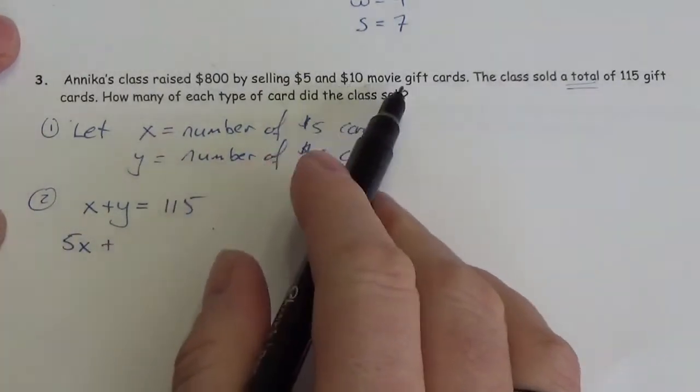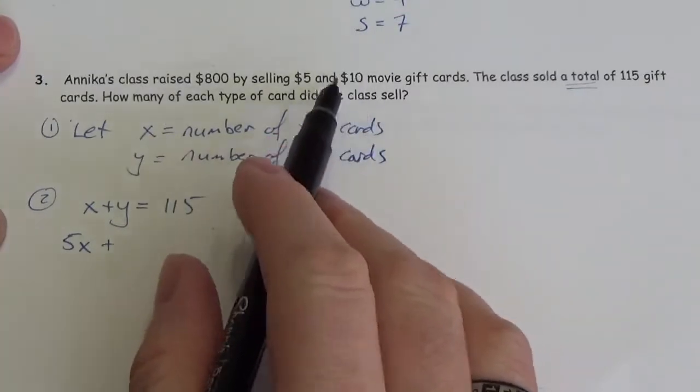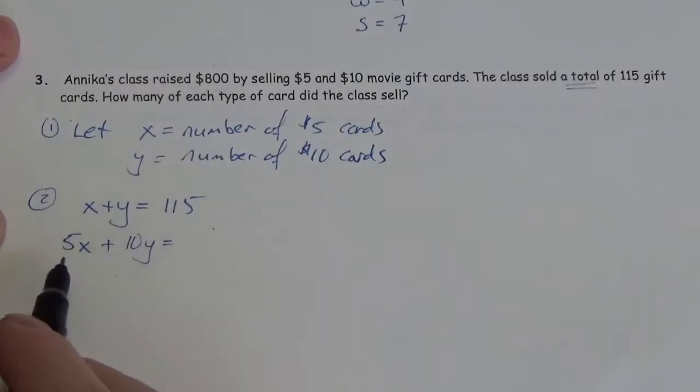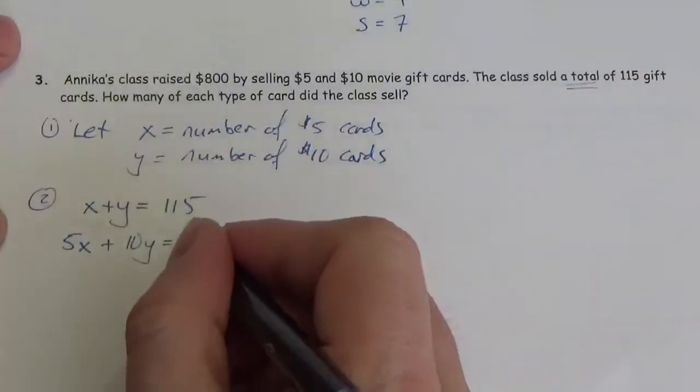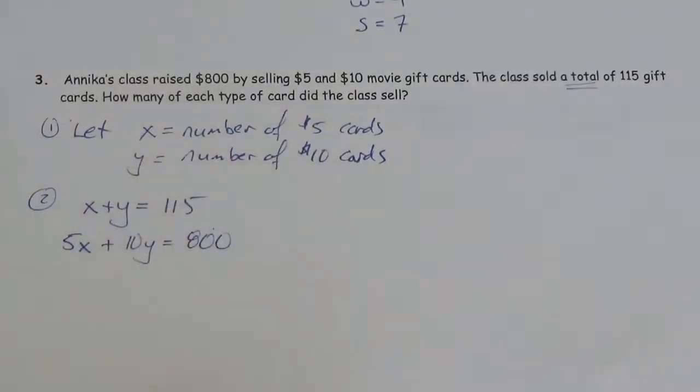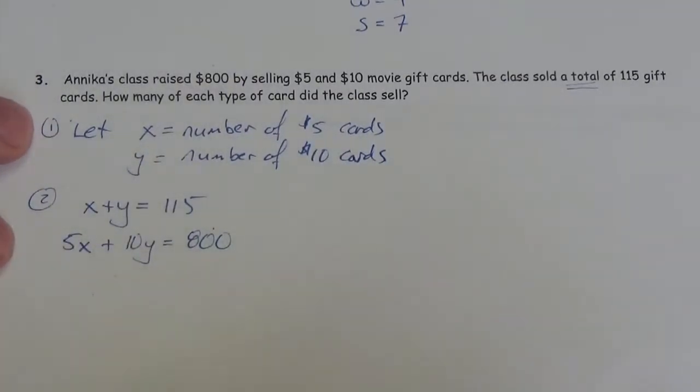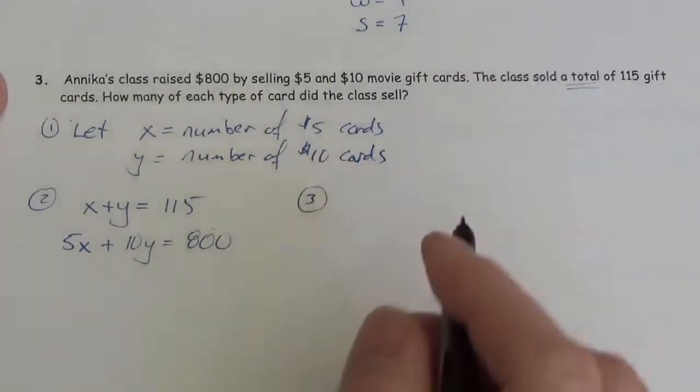Plus, in this case here, if I want to know how much money I brought in from here, I would say $10 times the number that I sold. Add those together should equal the total amount of money that I brought in. So here we go. So here are the first two parts. Again, I know I've said it before, but here are the two parts of the communication aspect of this problem. Now we're going to move on to the solution part.